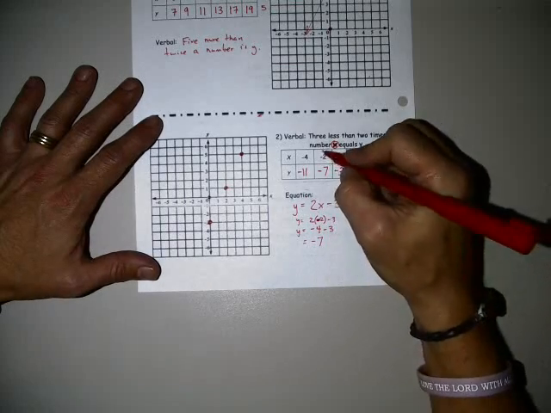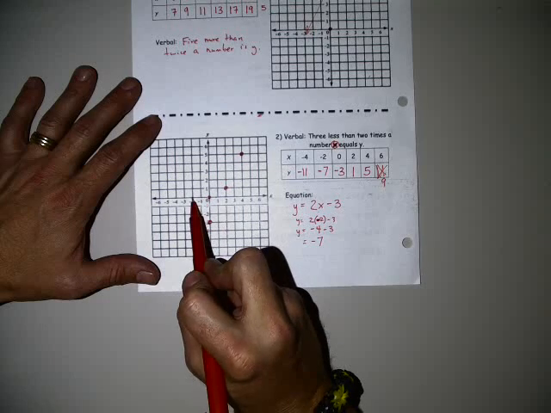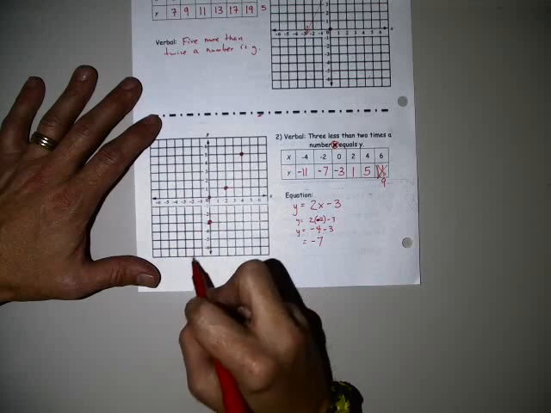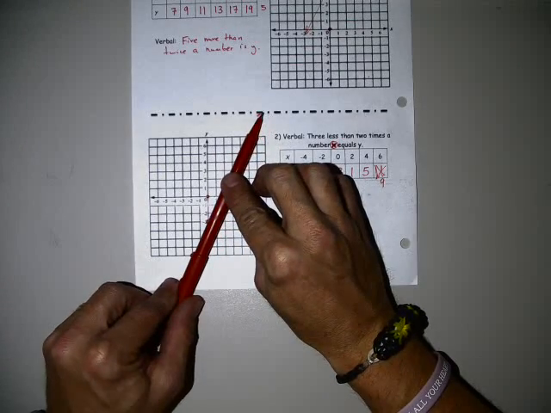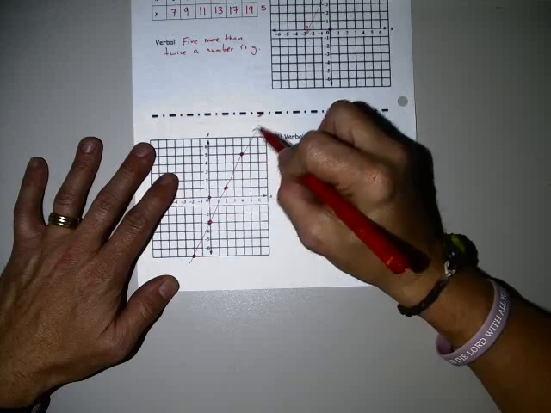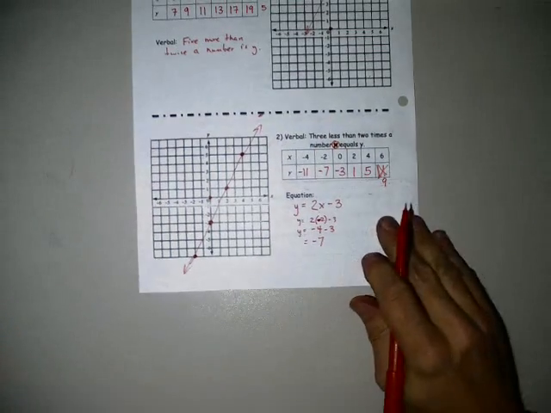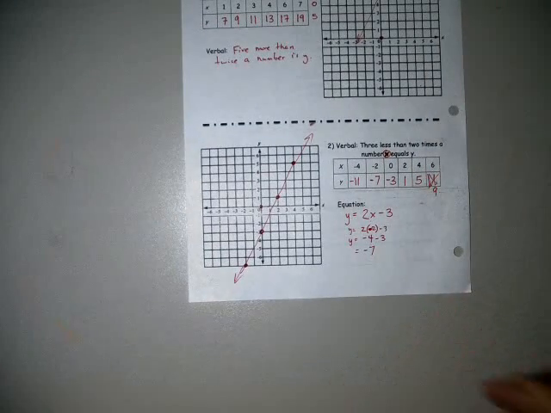Okay, so let's graph this last point right here that I had. Negative 2, negative 7. So negative 2, and then negative 7 is down here. And again, that should all line up in one nice straight line. Again, it's called a linear equation. So if I drew the line, or I did my points correctly, it should be a straight line. And again, hopefully you can see that.